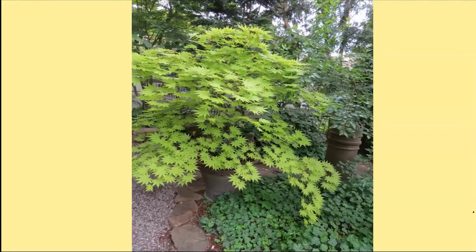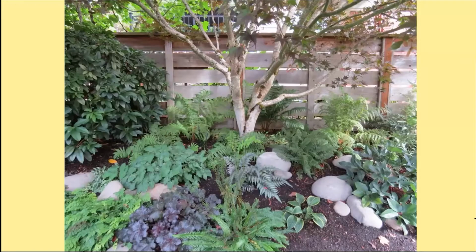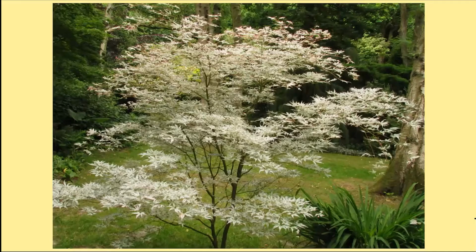All right, so this gardener chooses to showcase the beautiful foliage in this small tree. And this gardener chooses to showcase the trunk structure in this tree. So again, neither is right or wrong, it's just your sense of aesthetics. And it's important to practice our sense of what looks good.